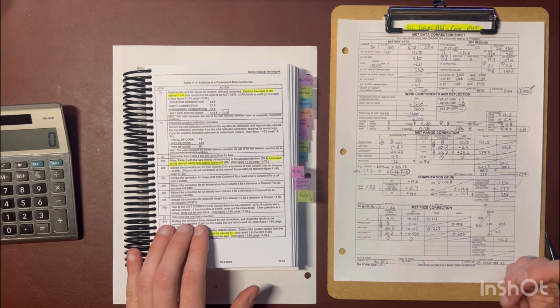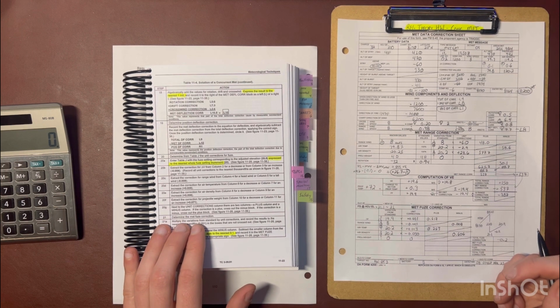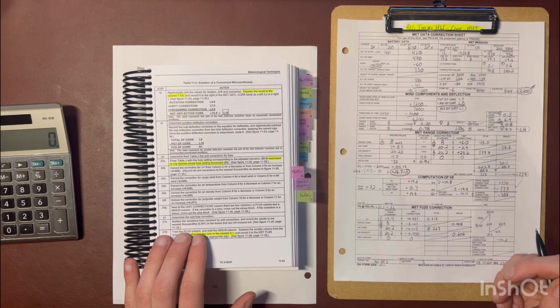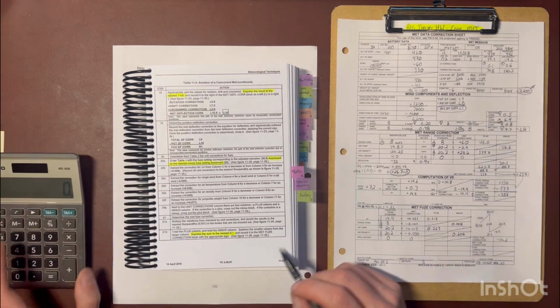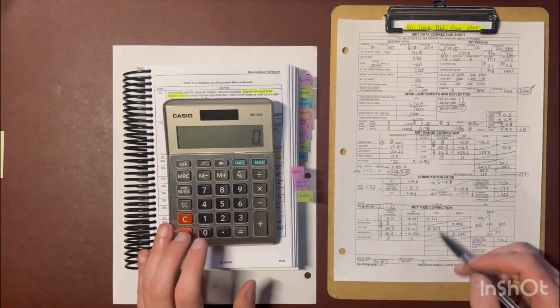Let's see here. Okay, determine the met fuse correction. We multiply the variations, which we just did. Total the plus and total the minus, right? Subtract the smaller number from the larger number, express sum to the nearest 0.1. So let's add all the columns.